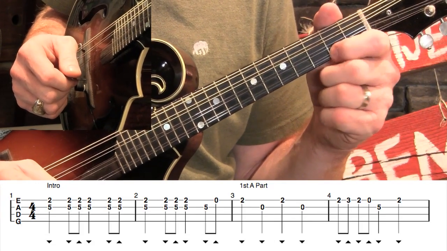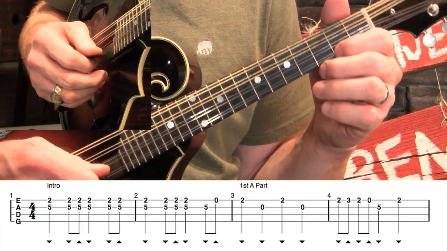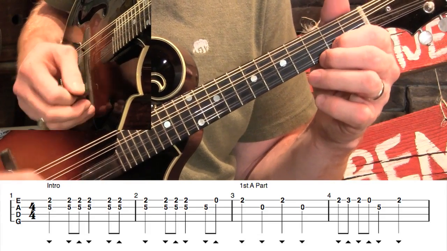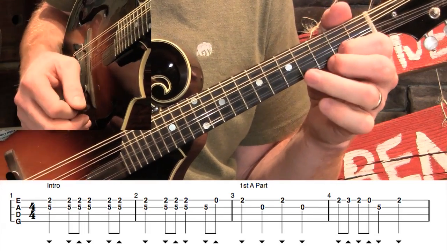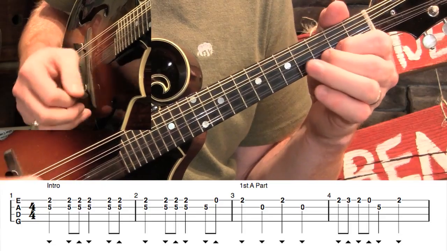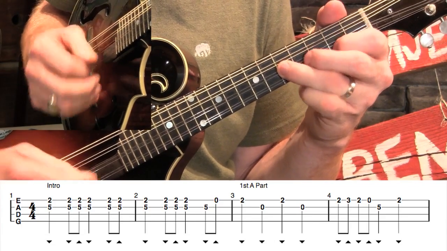And then measure 4, we've got a little melodic run there over the D scale. 2, 3, 2, open, 5, 2. 1 and 2 and 3 and 4 and.